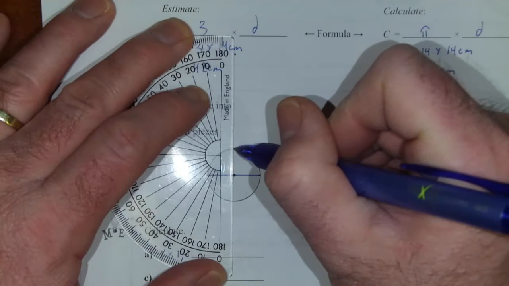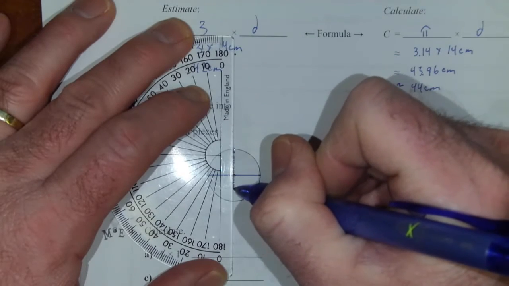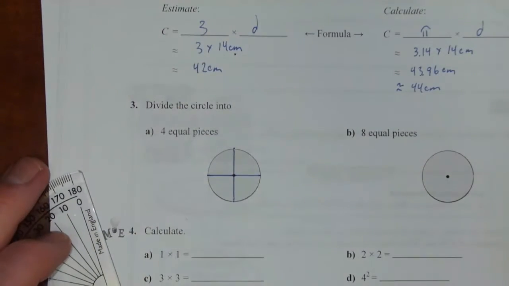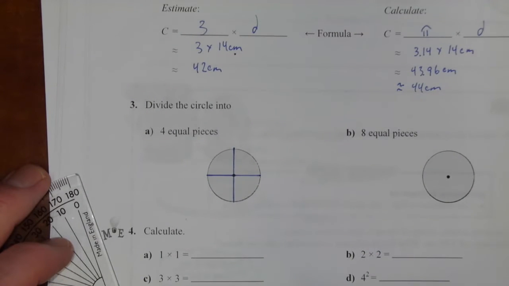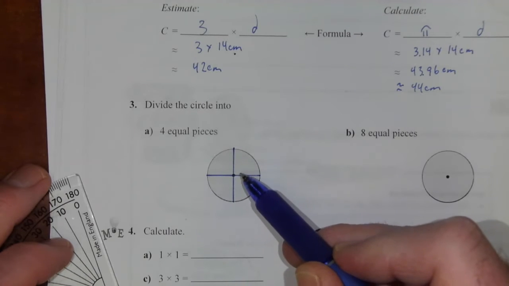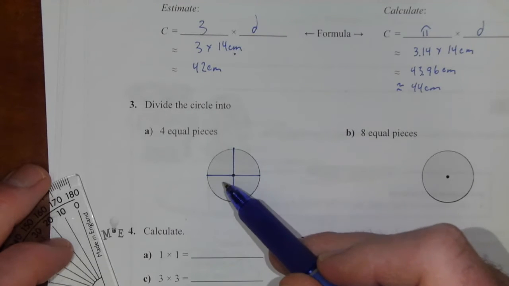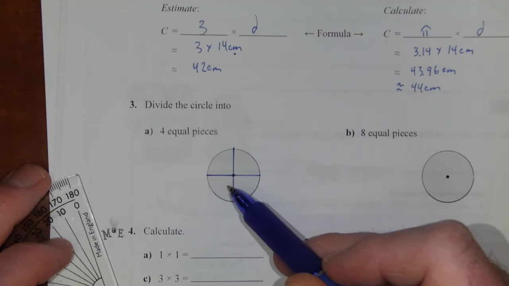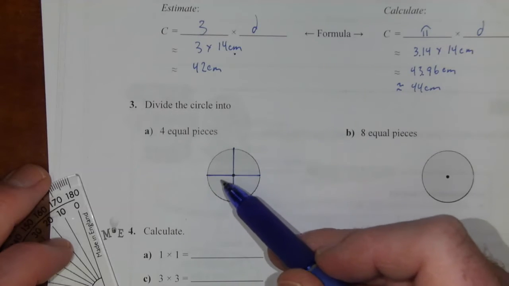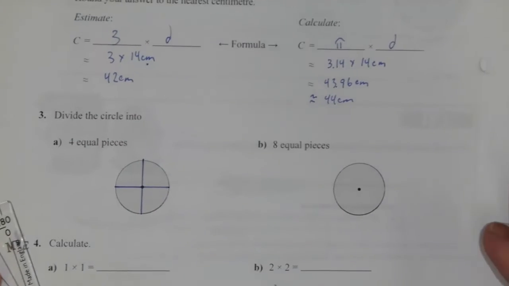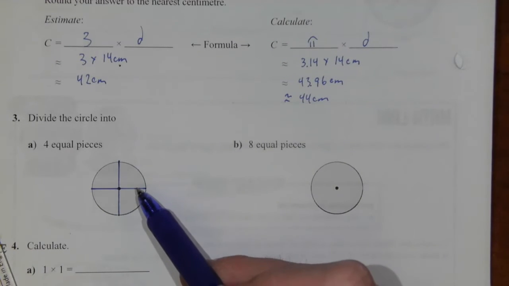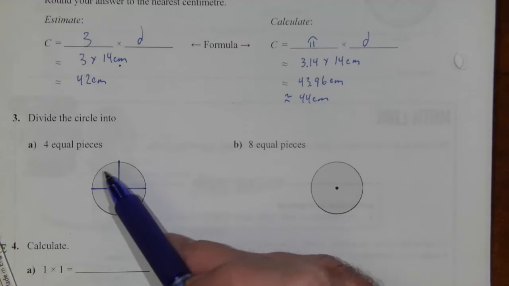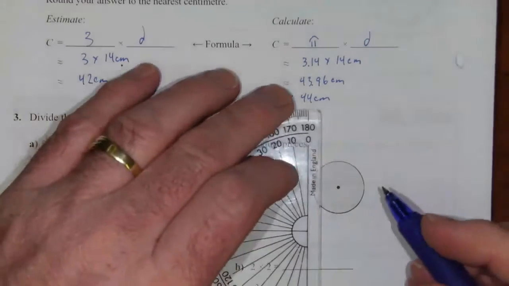And just to keep it clean on my page, I'll just jump to right here and draw there. So now I have 4 equal pieces. Now you'll notice that this was a 90-degree angle. All 4 of these are 90-degree angles. When you add those up, you get a total of 360 degrees. So now to divide into 8 equal pieces, I'm going to do the same thing that I just did here to get it down to 4, and then I have to cut each of those in half as well.